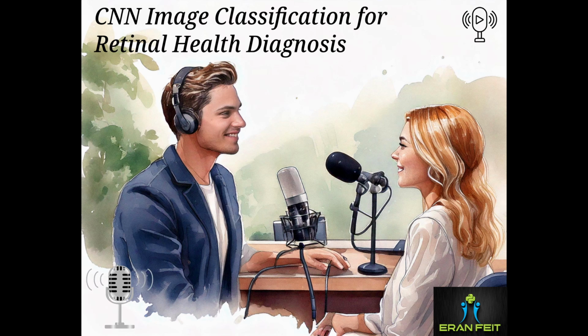Wow, it really is like a whole team of specialists, each layer doing its part. It's a lot more complex than those sci-fi movies make it seem, that's for sure. And, if you're interested in diving deeper into this, there's a great website called www.eranfit.net. They have some really good tutorials on computer vision and CNNs. Oh, I'll have to check that out.